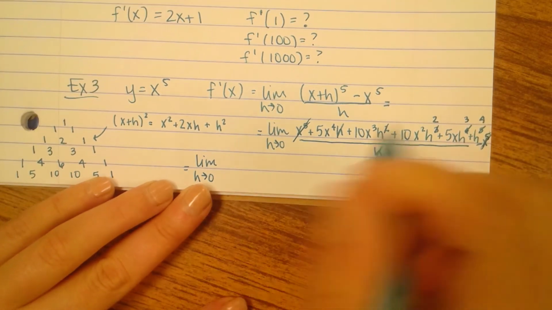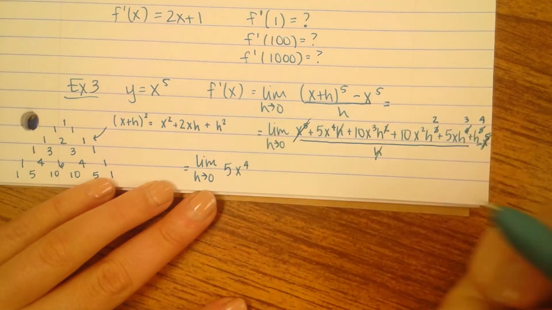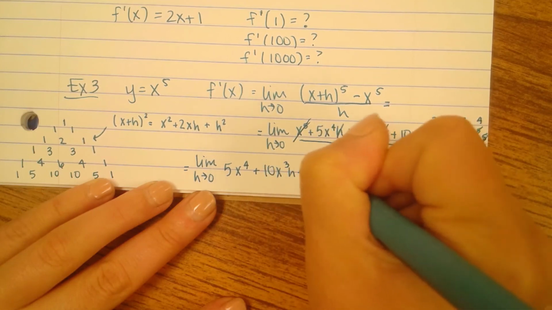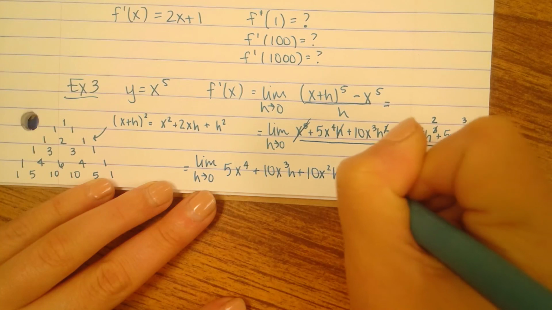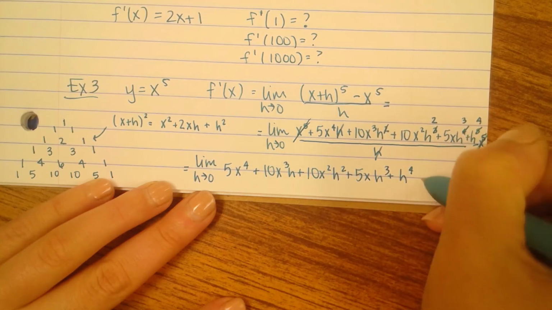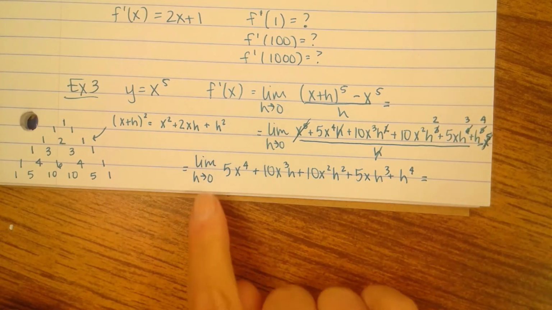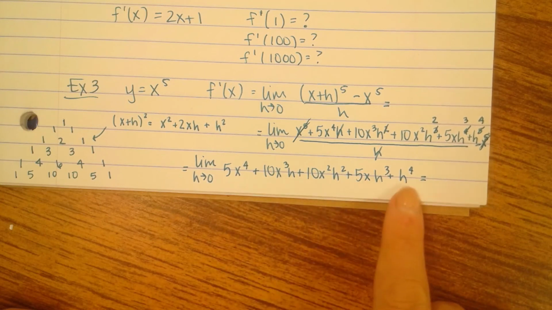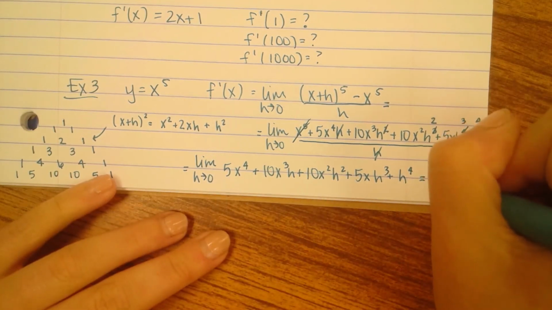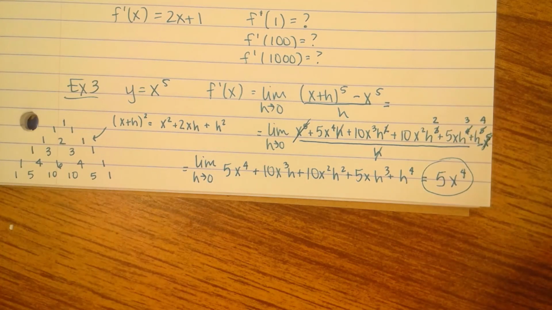If I do that and rewrite it so we can see it a little bit easier, we should have 5x to the 4th plus 10x cubed times h plus 10x squared h squared plus 5x h cubed plus h to the 4th. And now we don't have that divided by 0 error in there, so we can evaluate at h equals 0, and when we do that, all of these last 4 terms will end up being 0, and we'll just be left with our first term, which is 5x to the 4th. So that's our derivative function for that problem.